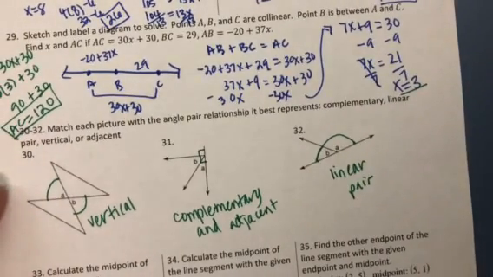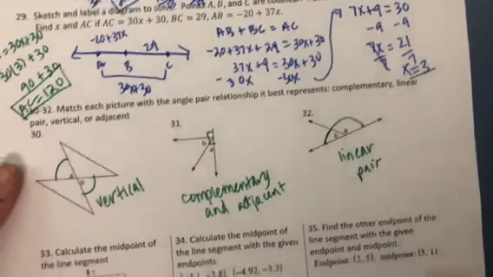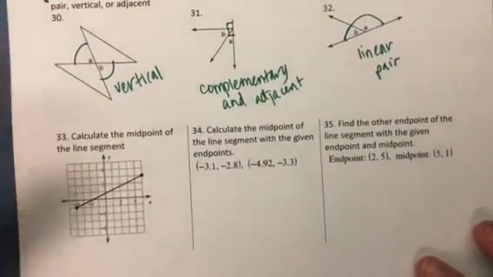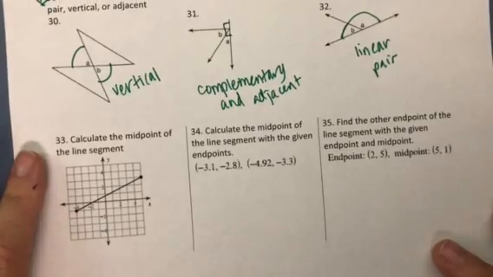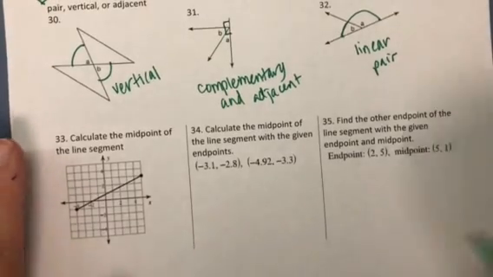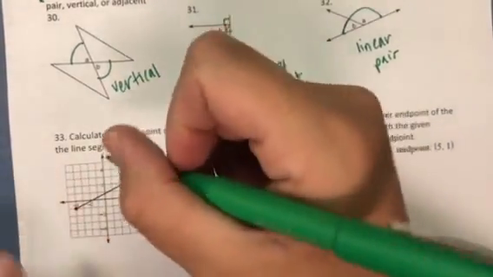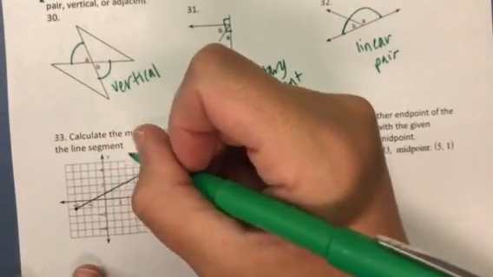Okay, 33 through 35. Man, this side takes a little longer than the others. In number 33, we're finding the midpoint of the line segment. So if we do this on the graph, the way I like to do it is to actually make a right triangle.